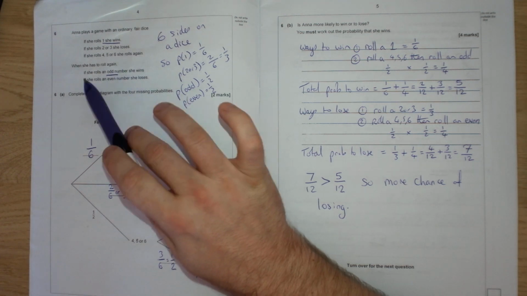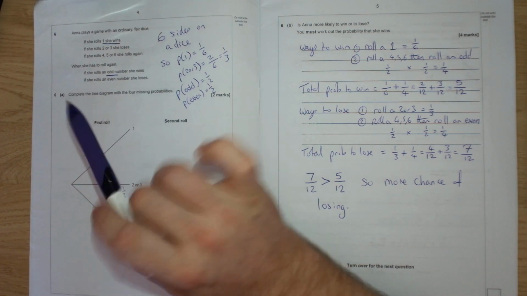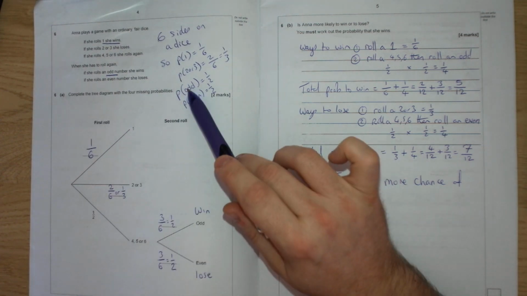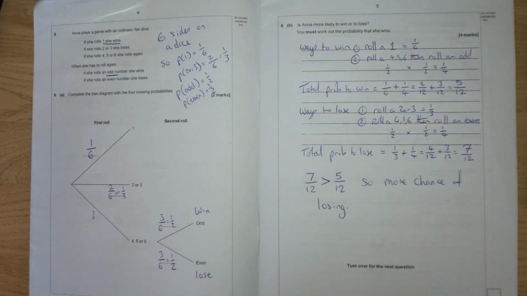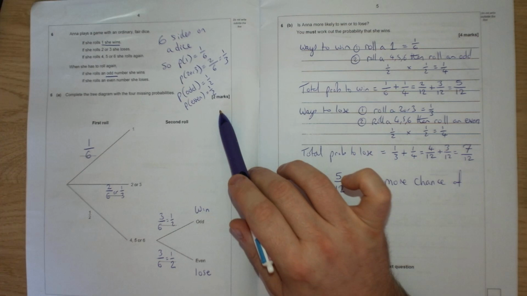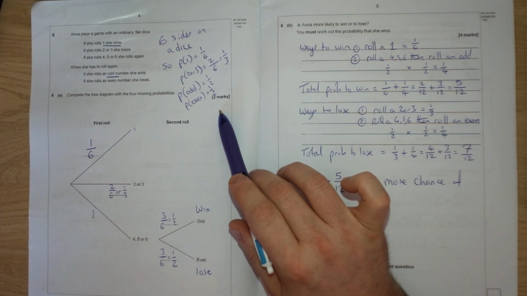When she has to roll again, if she rolls an odd number, she wins. If she rolls an even number, she loses. So probability of an odd on a dice, 1/2. Probability of even on a dice, 1/2. So the first bit, to get our first 2 marks, we just need to fill in the tree diagram.